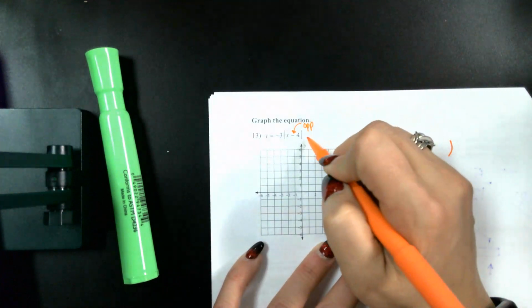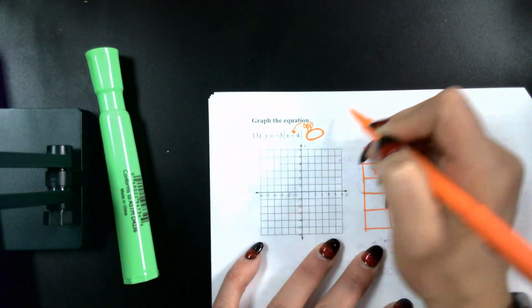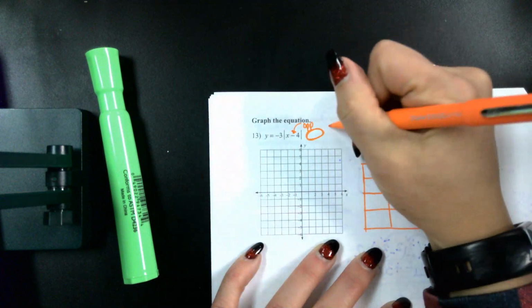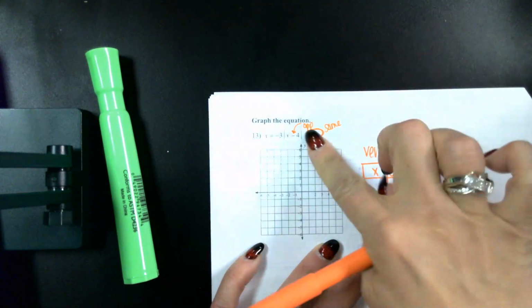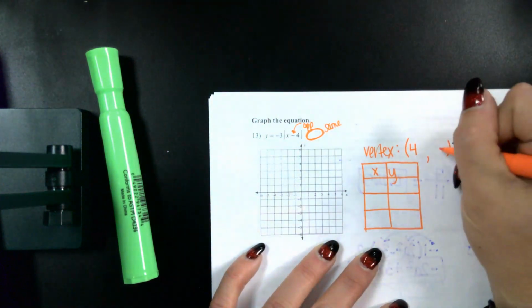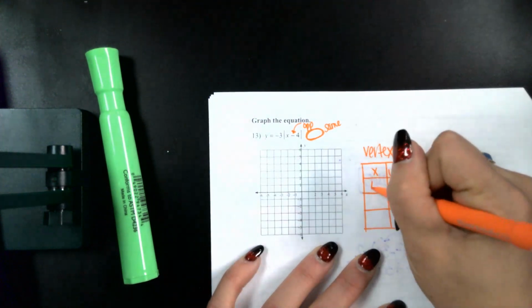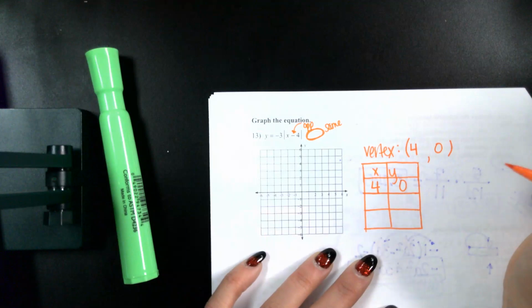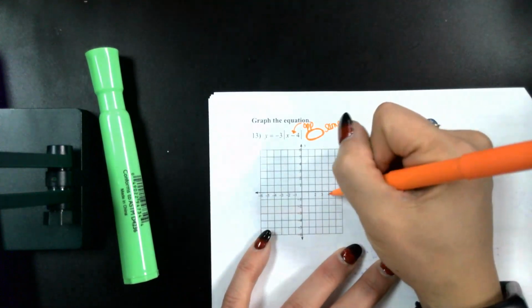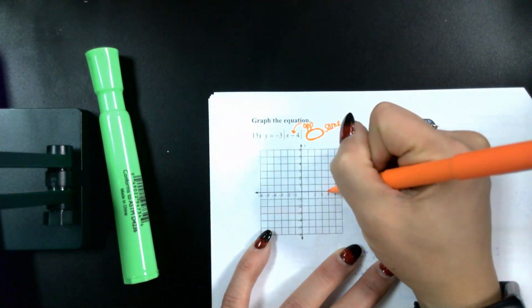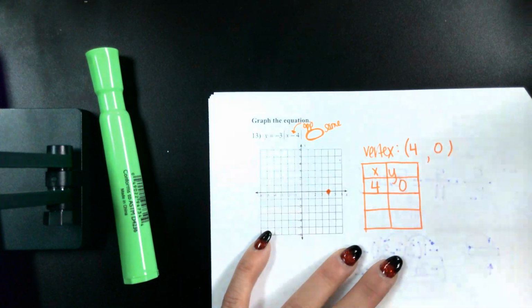Now, the number that's usually out here, that's your y, and that one always stays the same. Well, if there isn't one out there, what number is it? 0. So my vertex is at 4, 0. So the very first thing I would do is I'd put my point there.